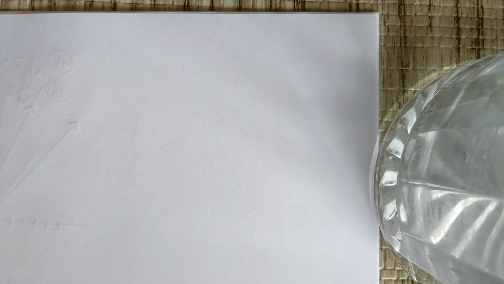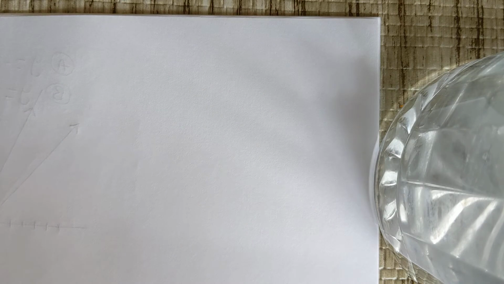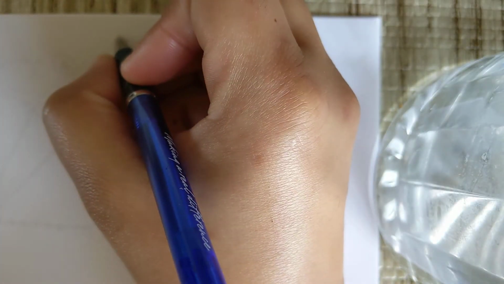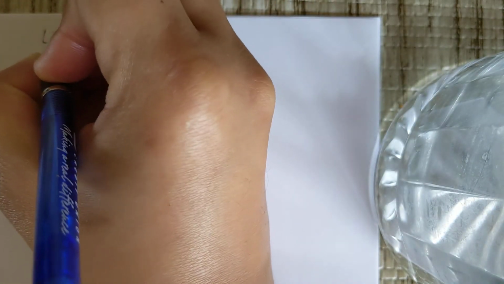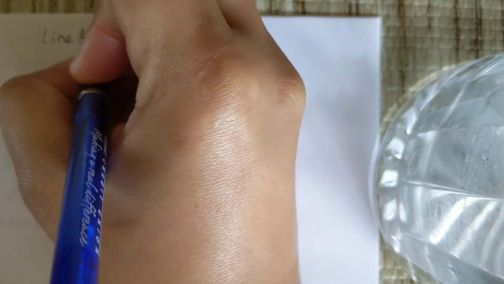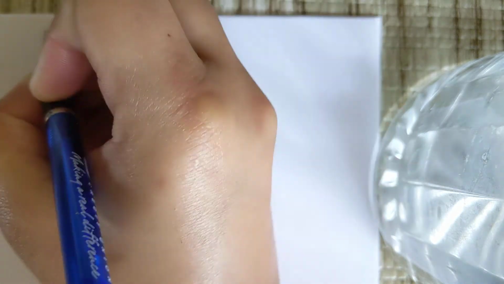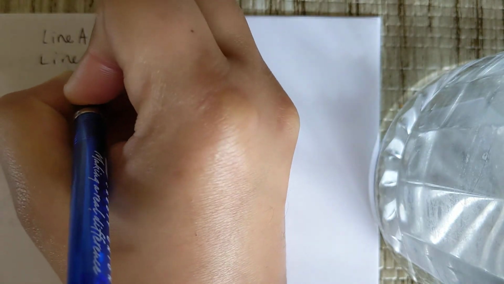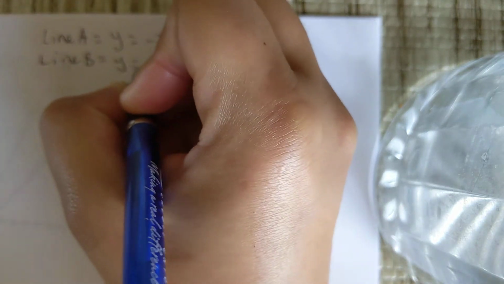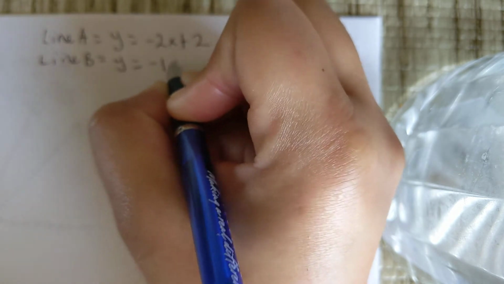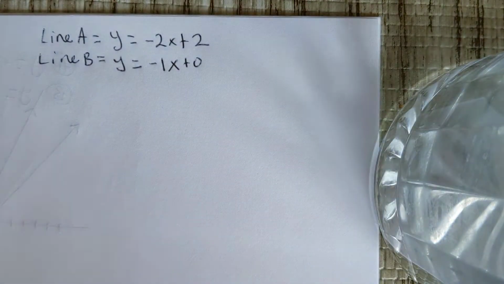Hi guys, so for this video we're going to go ahead and solve a system of equations by graphing. Okay, so we're going to start with line A, which is y is equal to negative 2x plus 2, and then line B, we're going to say that it is y is equal to negative 1x plus 0. Or you can just call it y is equal to negative x, either one.